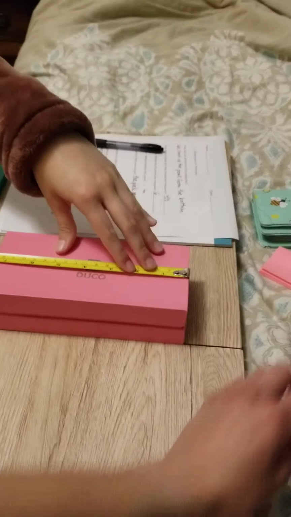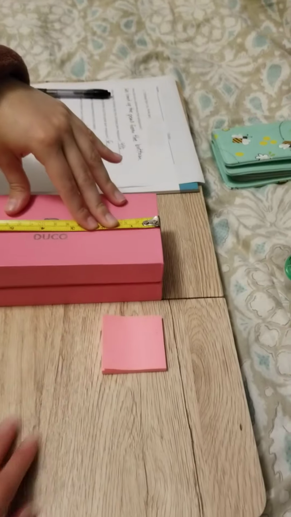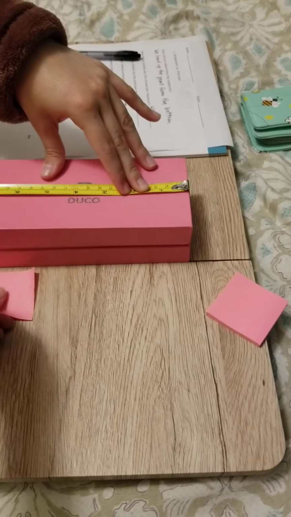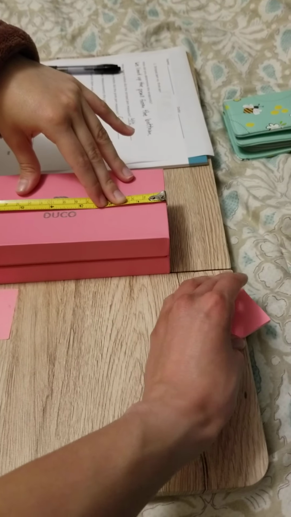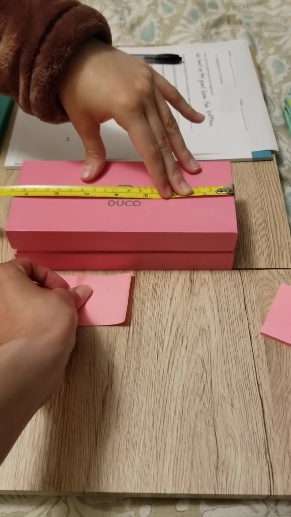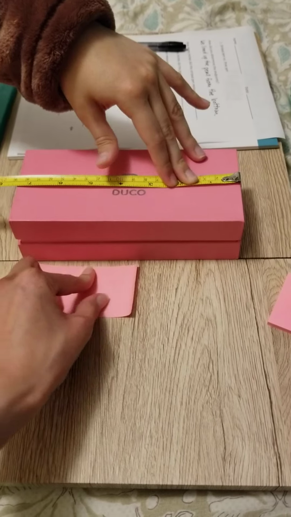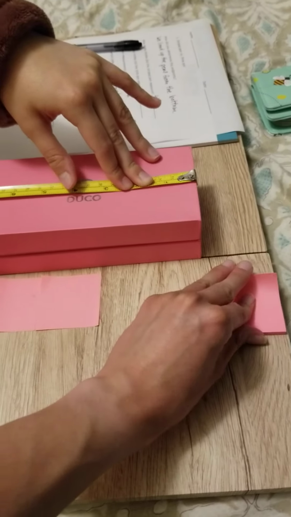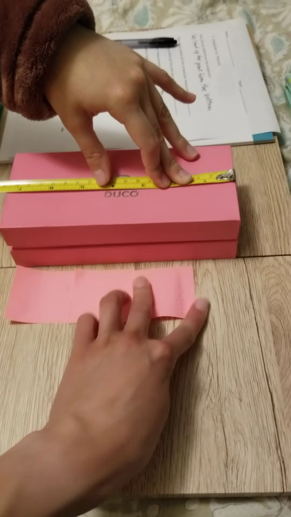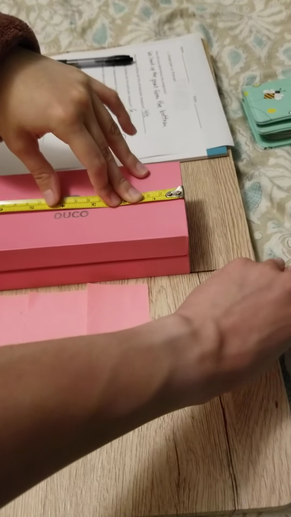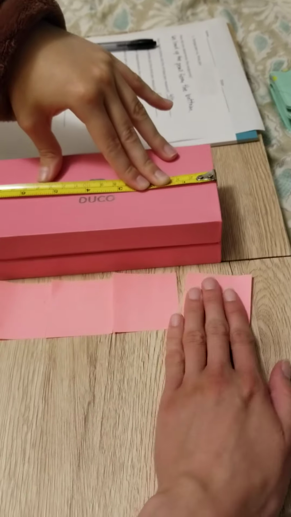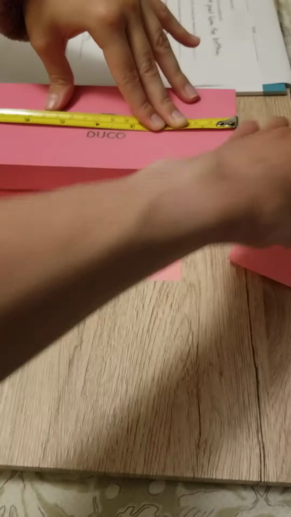So if this were a higher level student, what I might do is get these mini post-it notes and let them measure this out like this, where they would put post-it notes touching each other all the way to the top of this object, and then we would determine whether that's more accurate than using a tape measure or not, which it would not be because these do not have concrete numbers that we could write down and look at.